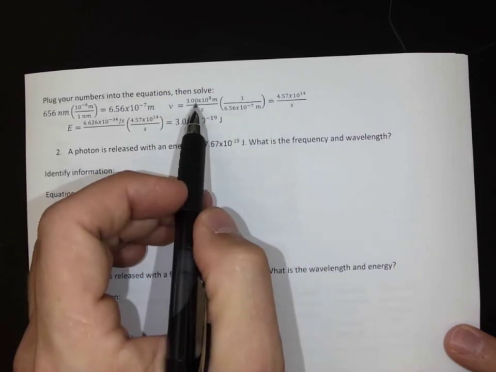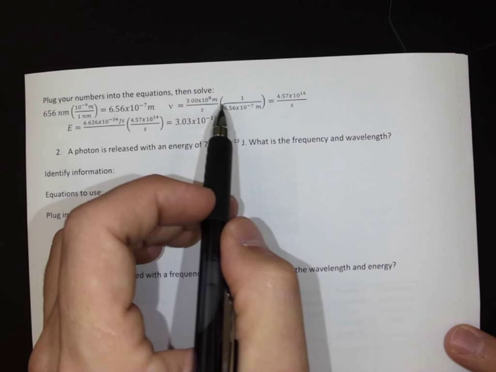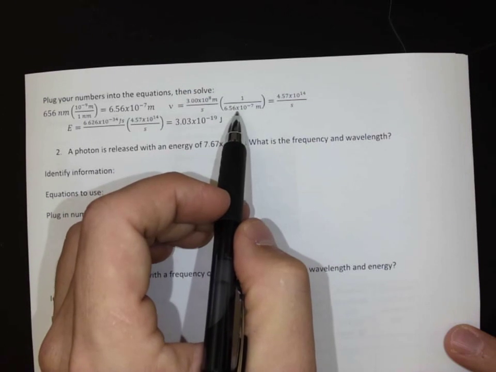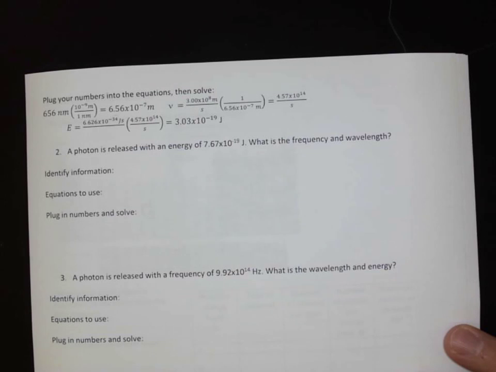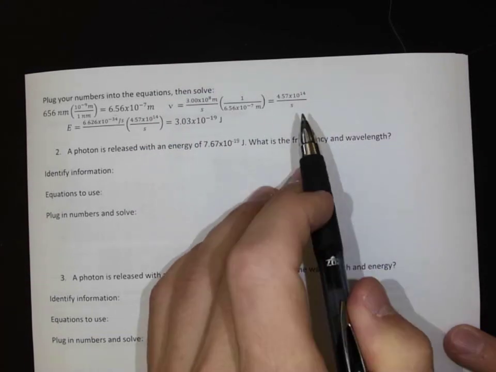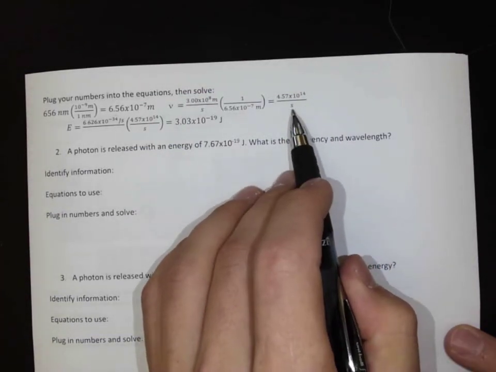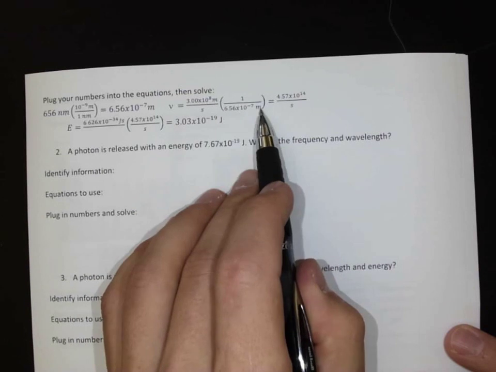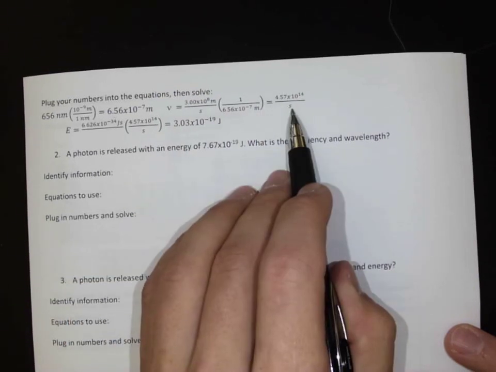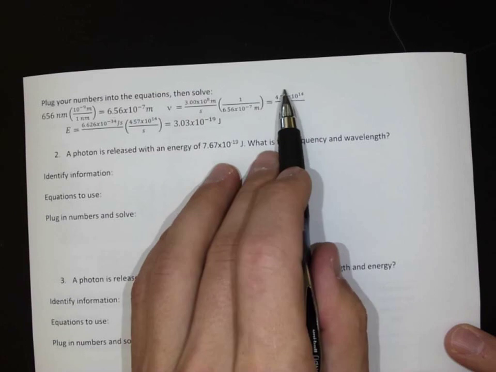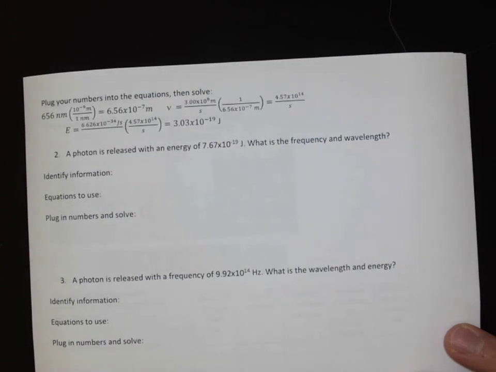I do 3 times 10 to the 8th divided by 6.56 times 10 to the minus 7th, and I end up with 4.57 times 10 to the 14th, and that is per second. My meters cancels with meters, and I have seconds that are left over on the bottom. That's perfect because my frequency is per second.